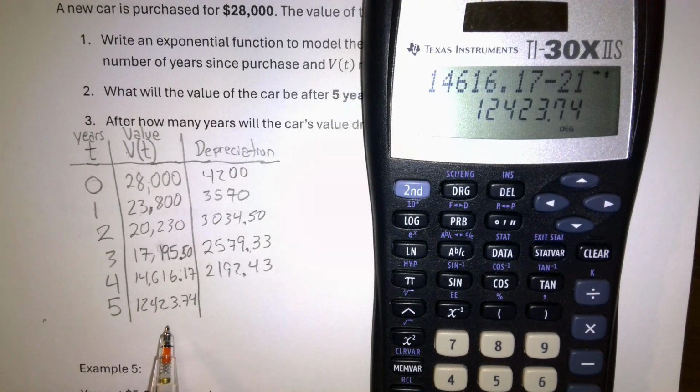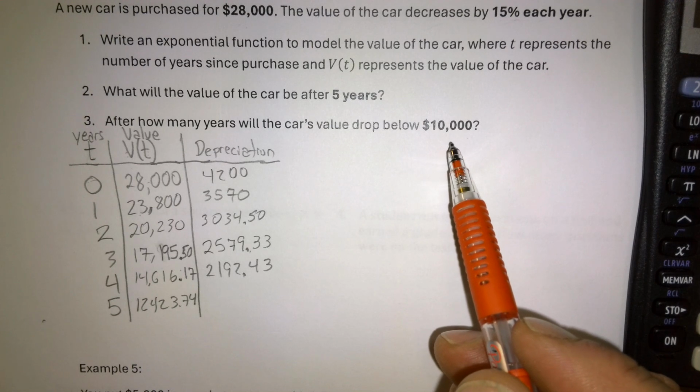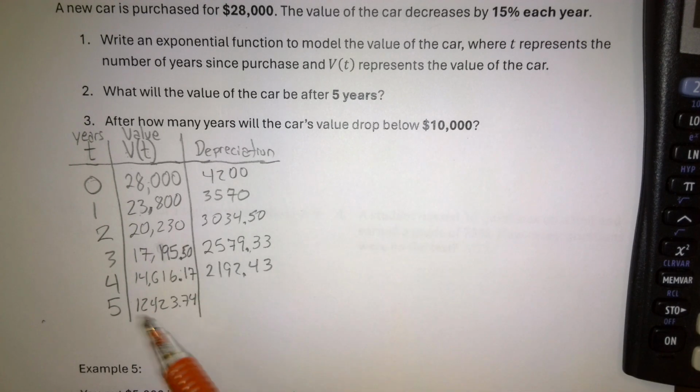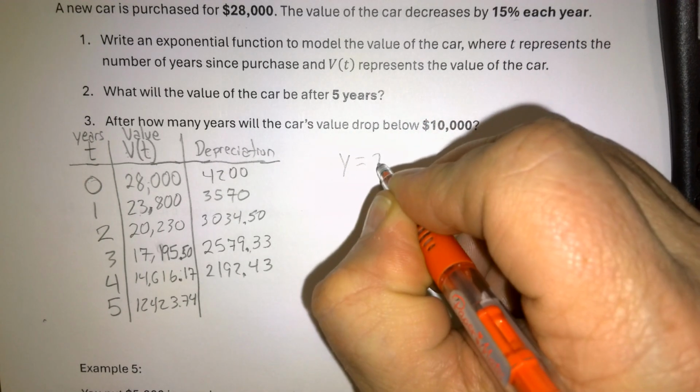Now, can we all agree this was a little bit tedious? Not a great process. And then when we look at this process, now they want to know when it's going to drop below 10,000. So we need to continue to do this. Is there an easier way? And the answer is yes. Let's take a look at the equation.